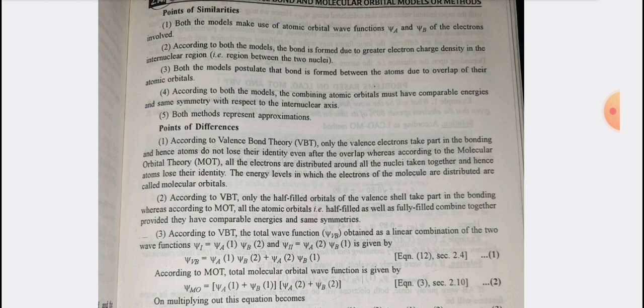Equation 1. According to MOT, the total molecular orbital wave function is given by psi MO equals (psi A1 plus psi B1) into (psi A2 plus psi B2). Equation 2.